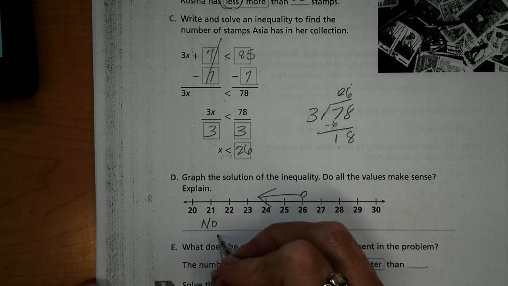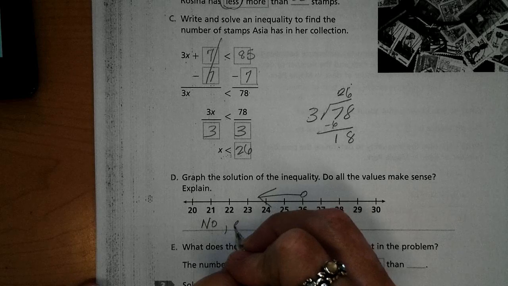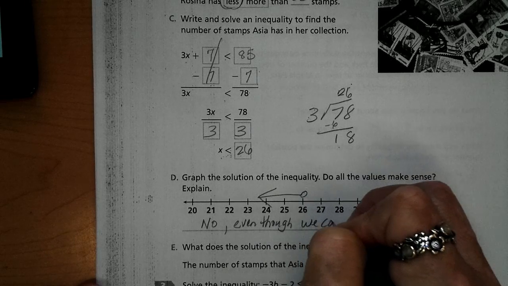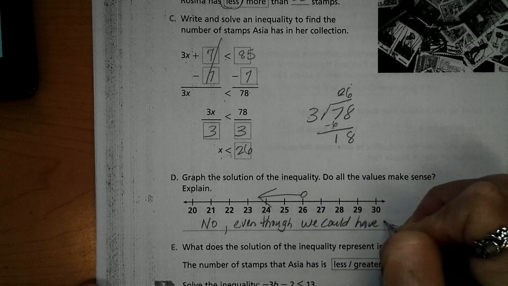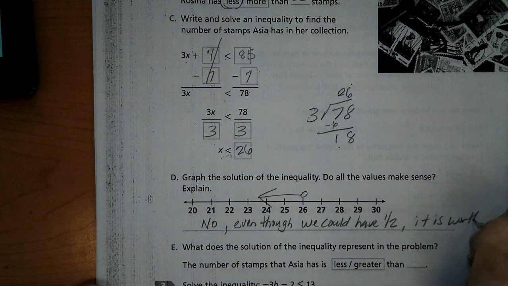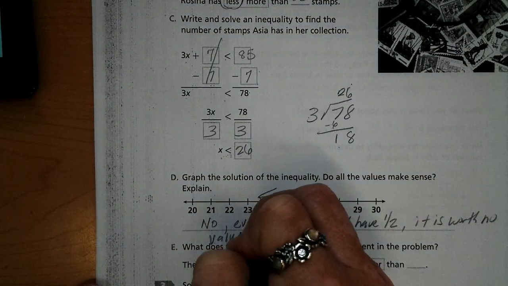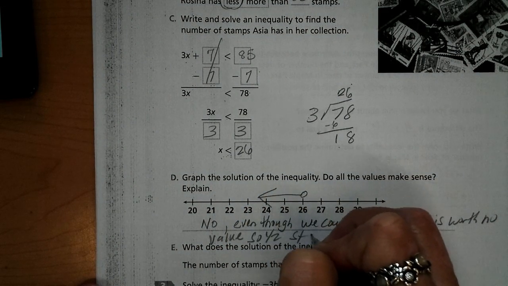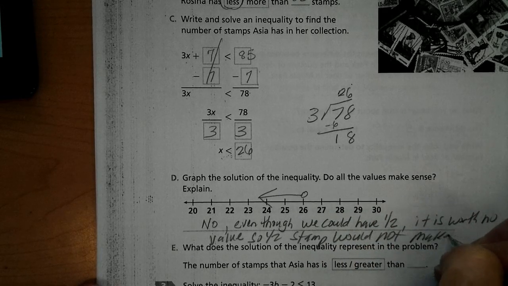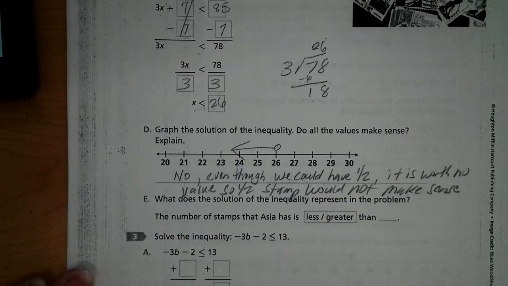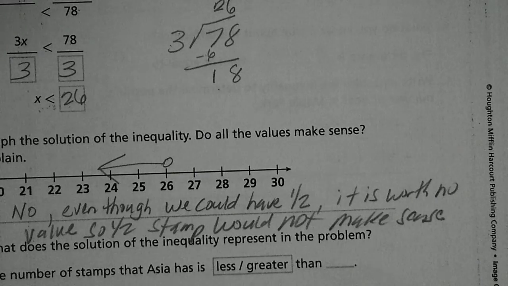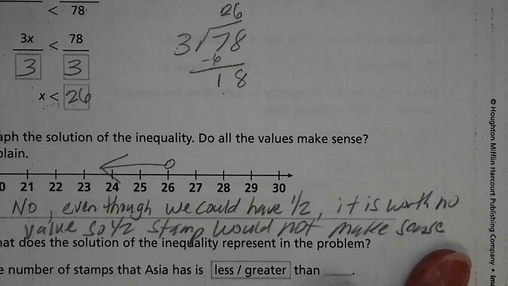No. So even though we could have a half, it is worth no value. So half a stamp would not make sense. Technically we could have a half, but if you're collecting something, a half a stamp is worth no value.